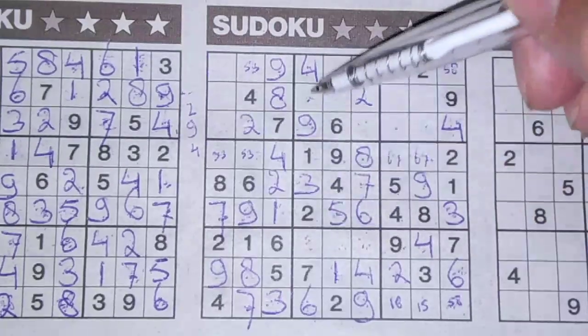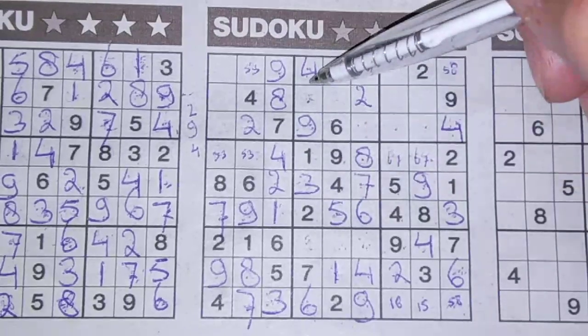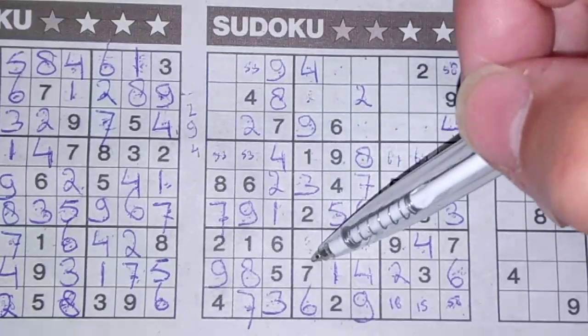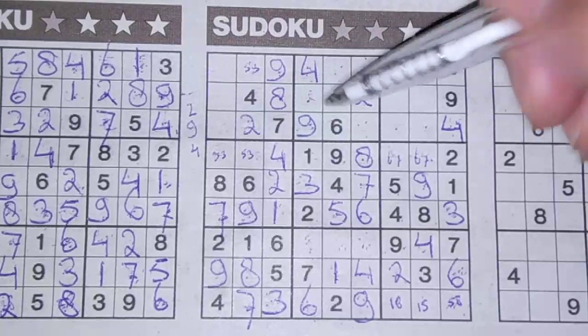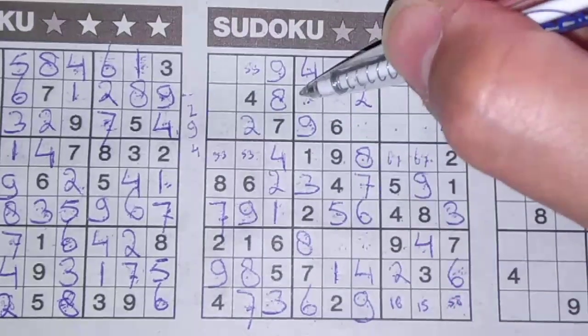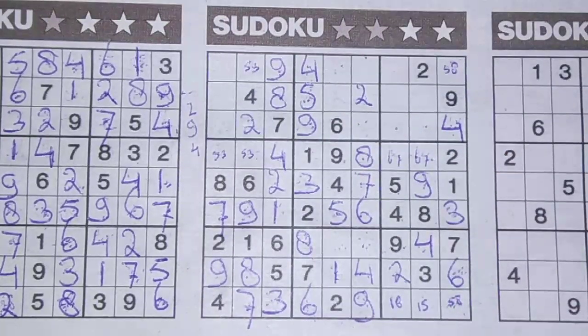How about these two numbers? 1, 2, 3, 4. The 5 and the 8. Yes, we have an 8 here. No 8 there. 8 should be here, and the 5 goes there. Yeah. Now we have a 5.